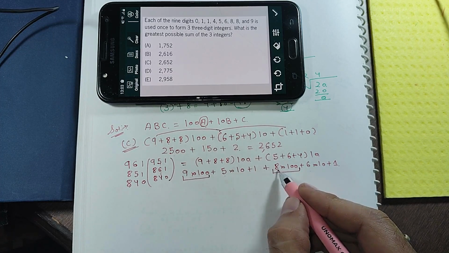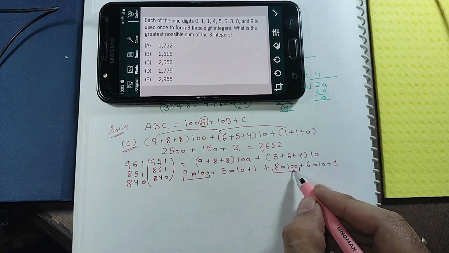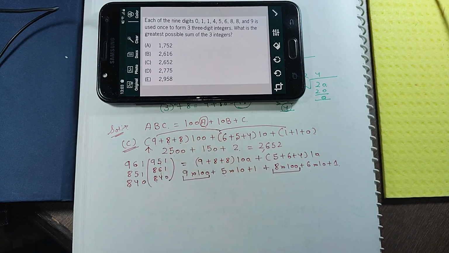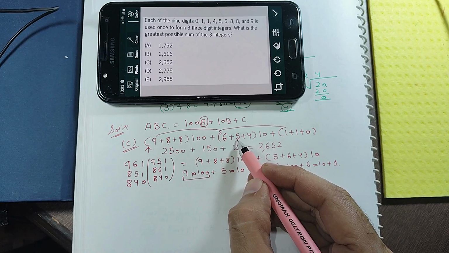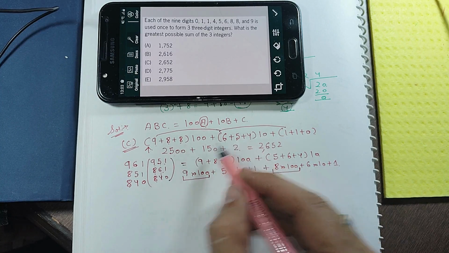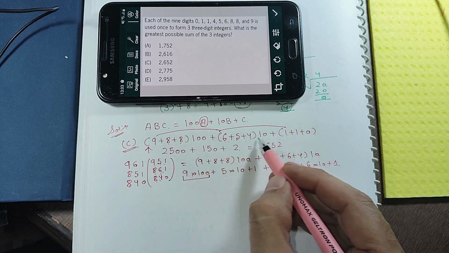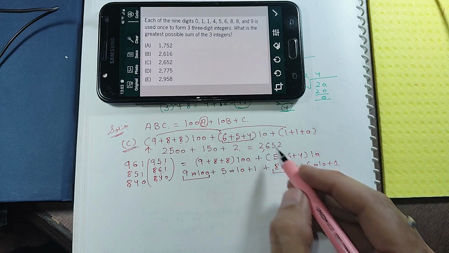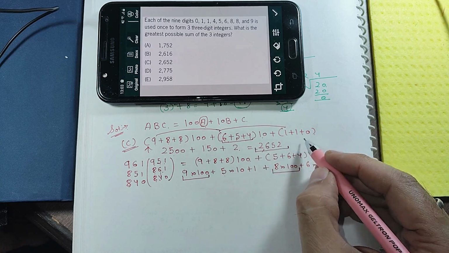So 9 plus 8 plus 8 has to be multiplied by 100 in each individual integer. So I am taking that common and writing it in this form. So it is independent of the fact that 5 becomes 951 or 861. The second digit will have to be multiplied by 10. So I collectively added them all and found the number as 2652. So the right option is option number C.